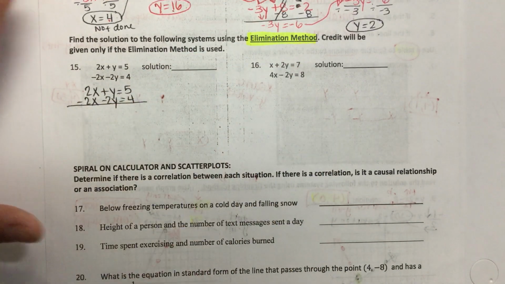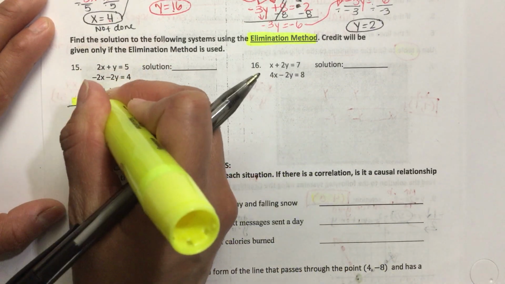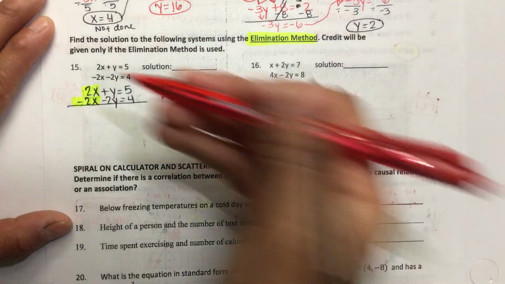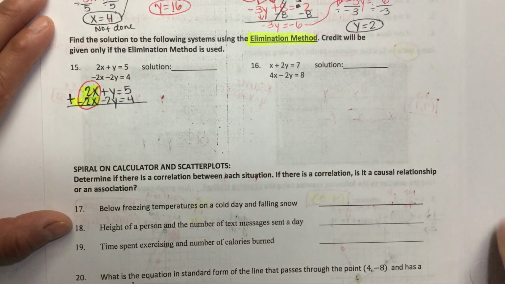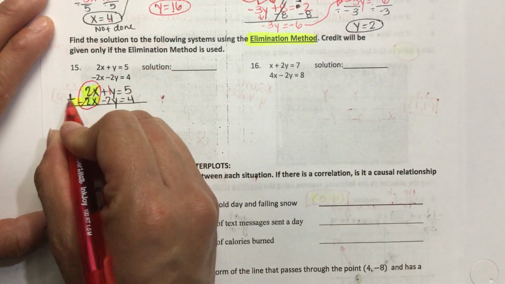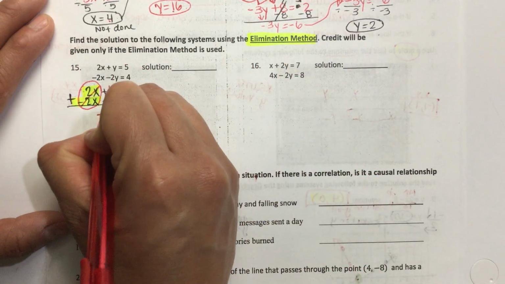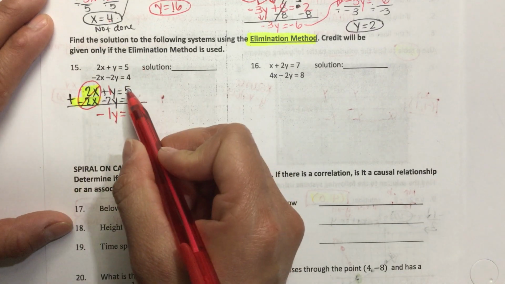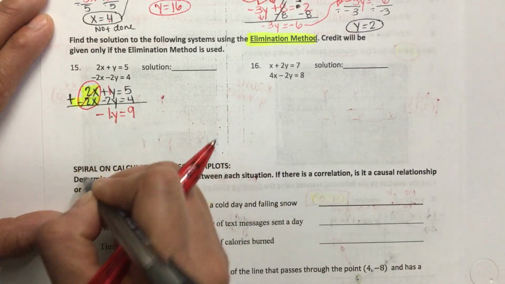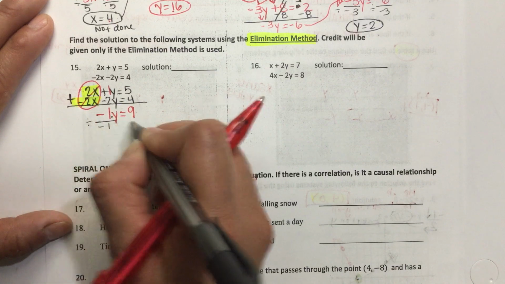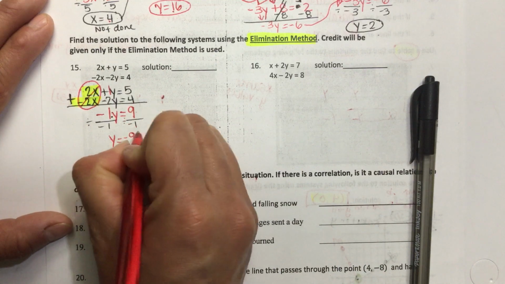I'm going to stack my work because in the end I'm going to combine my like terms. So if you notice, you have a positive 2x and a negative 2x. Your x's are going to be the first variable to cancel out. Now you're going to combine what you have left over. So if you have a 1y plus a negative 2y, it's the same as saying 1 minus 2. So 1 minus 2 is a negative 1y equals, and you're taking 5 plus 4, 9. You undo multiplication by dividing by negative 1, divide by negative 1 on both sides. So now I have y equals negative 9.